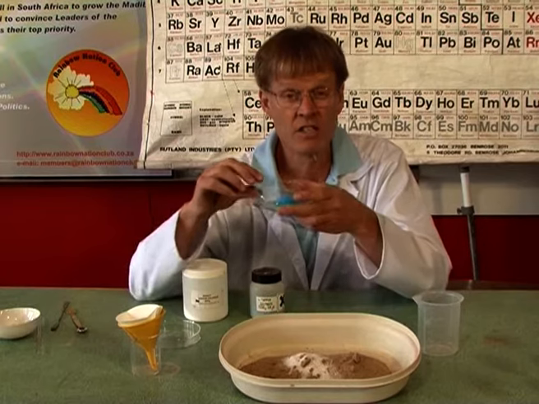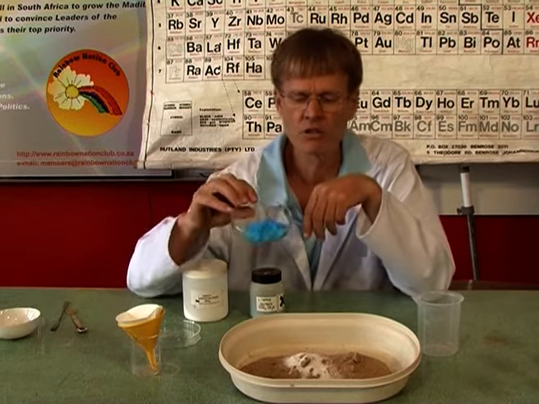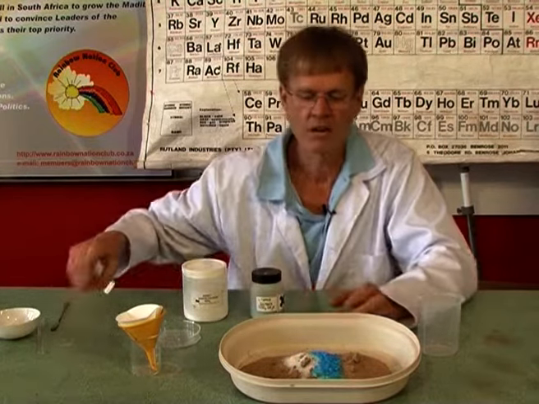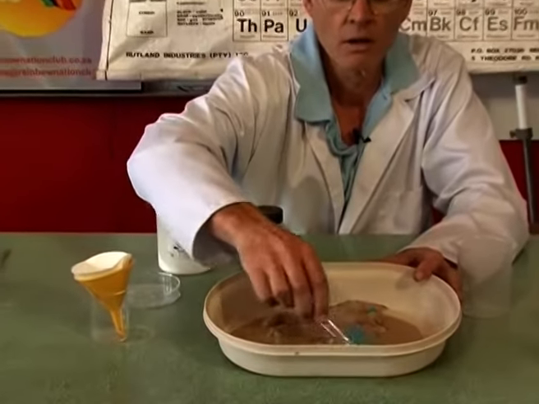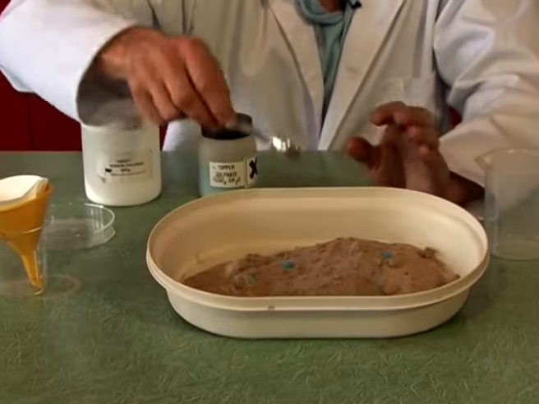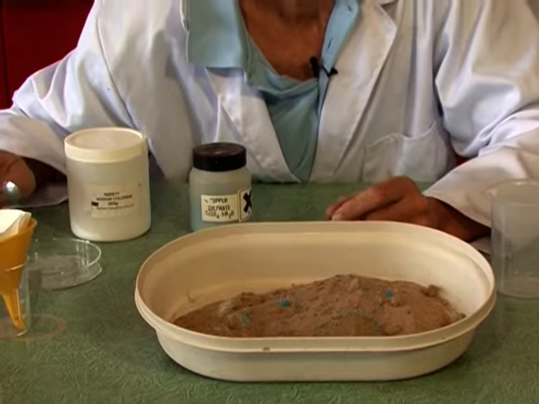So I've chosen a different salt. This is copper sulfate. It's another salt. It's blue in color, so we can see it. But imagine all of that spilt in the sand. And I have a mixture like this. Oh dear, how are we going to get it out? Well, you might be thinking it's not even worth it.